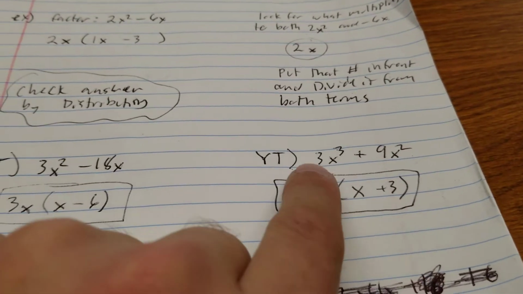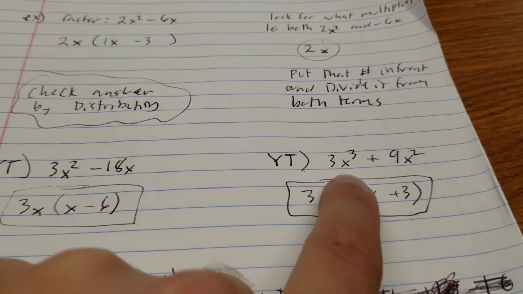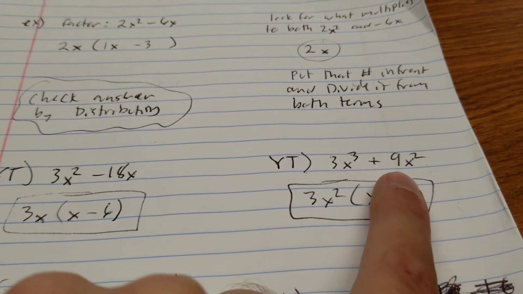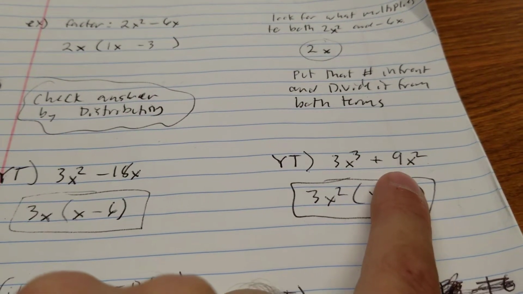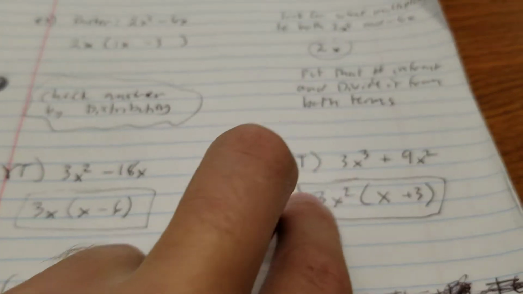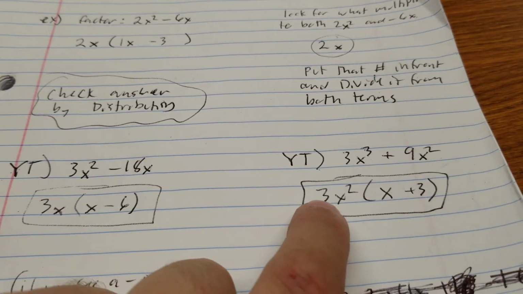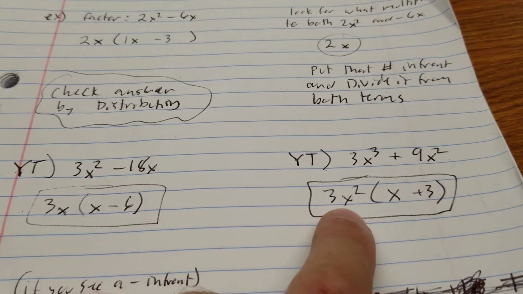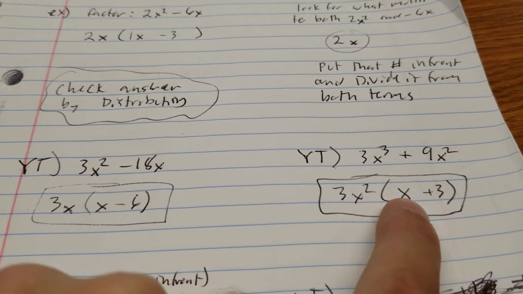Here, same thing. 3 divided by both of them. This time, they both had an x. This one had 2 x's. This one had 3 x's. I want to take out as much as possible because this is greatest common factor. So I'm going to divide out 2 x's from each. And then, so the 3's divide to 1, which just disappears. X cubed divided by x squared leaves me just a single x.